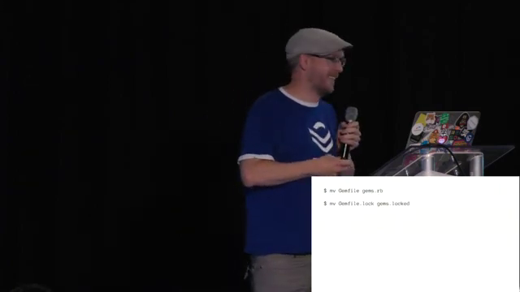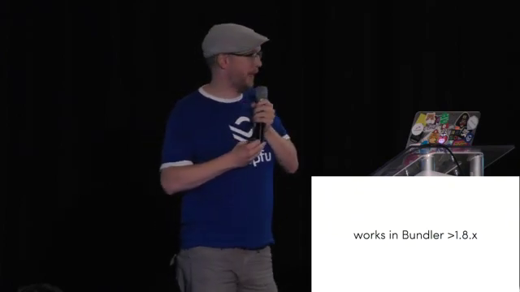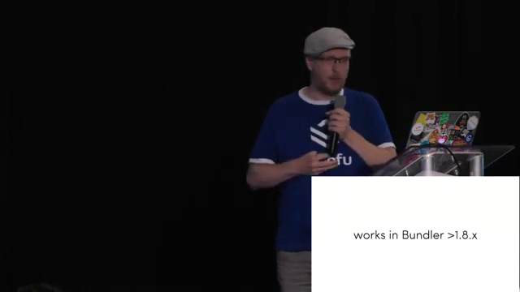How are we going to do the migration? Well, duh. The interesting thing, and I did not know that, I had to look it up, it works since Bundler 1.8. That must have been like, I don't know, 20 years ago or so. Well, actually, it was somewhere in 2015. So we're done, right?